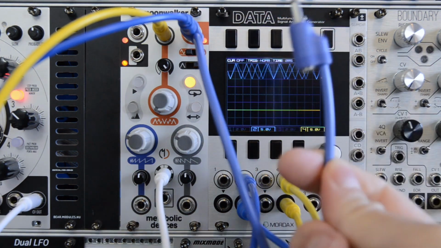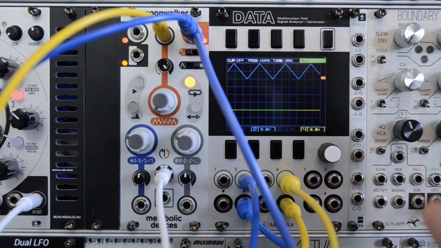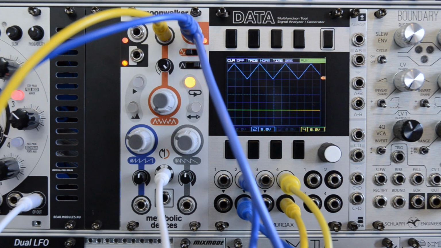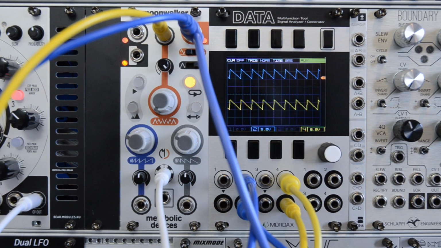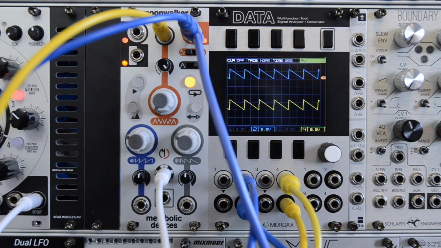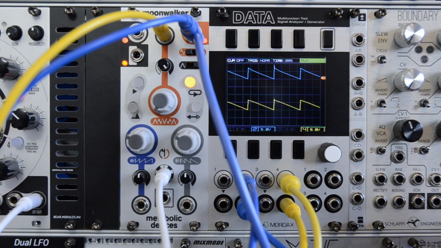Now, instead of routing this melted phase offset output through an envelope VCA combination, I can just as well route it through a VCA that I will modulate with an LFO, which should give us a gradual morph between saw and triangle.